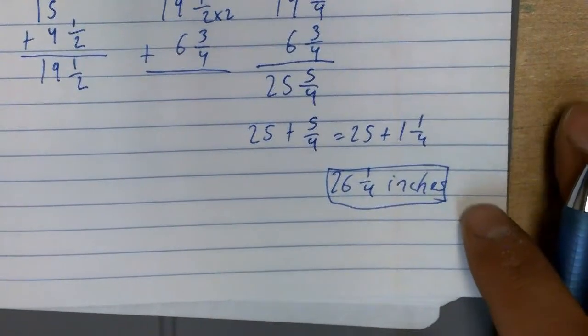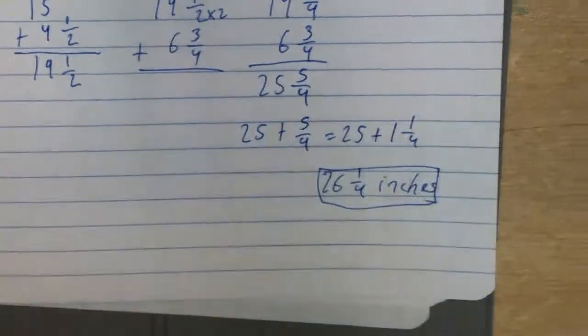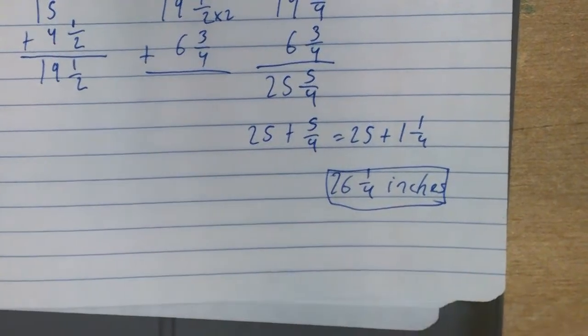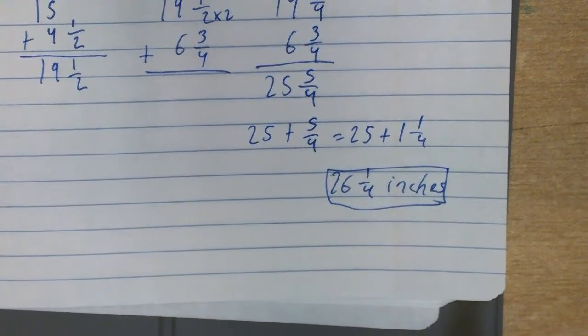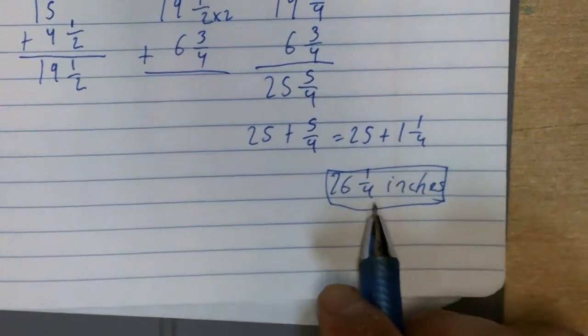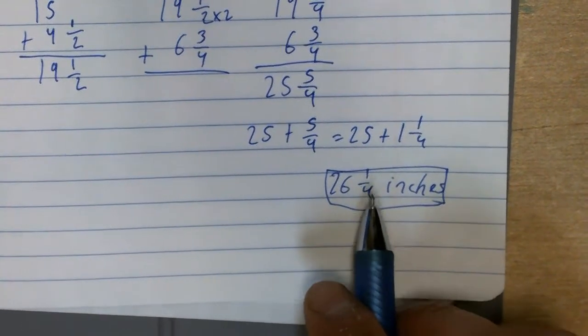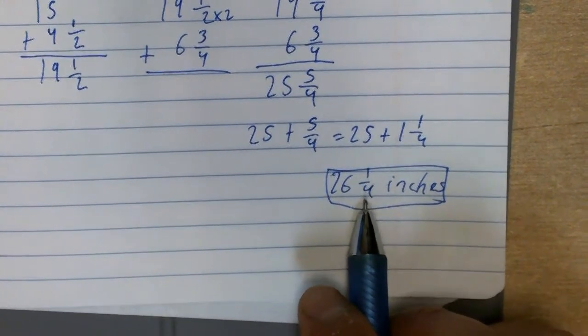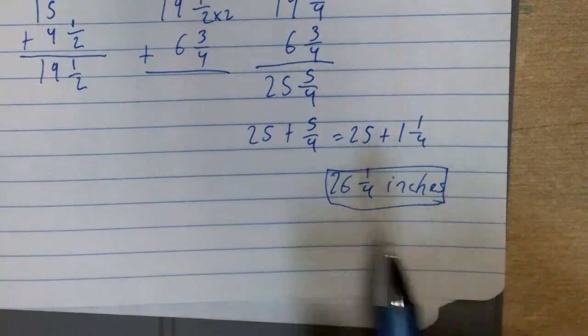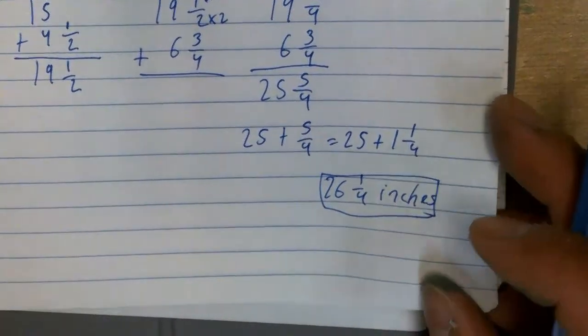Okay. Now, the forecaster said that this is more than 2.5. It snowed more than 2.5 feet. Is this more than 2.5 feet? Well, let me set this up. I'm going to take another page and see what's going on again.